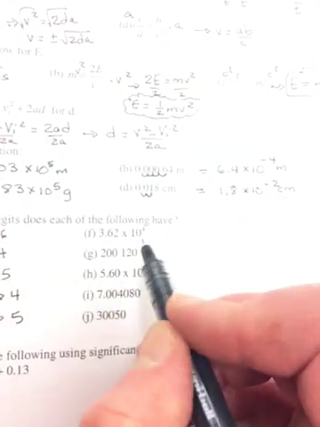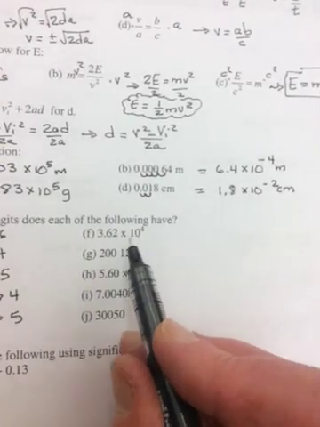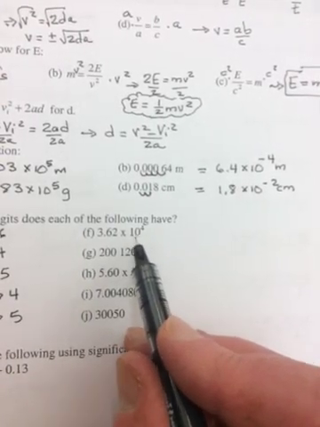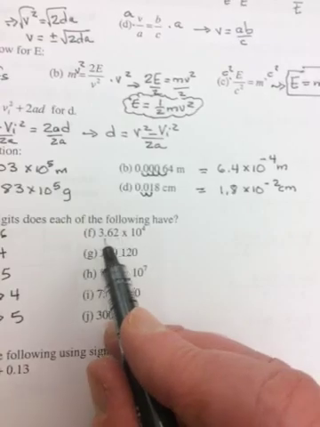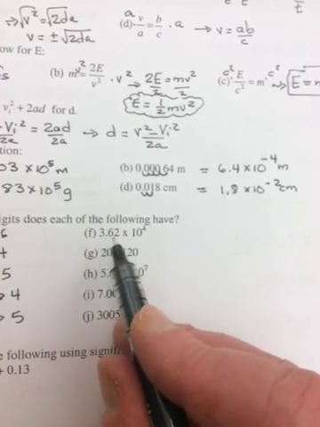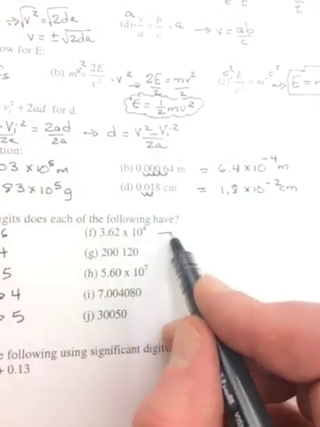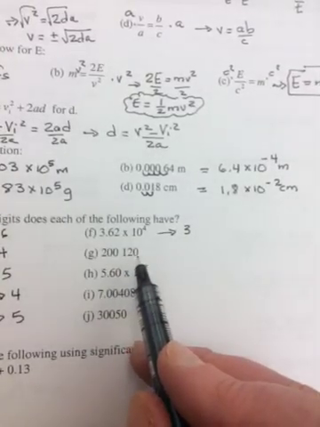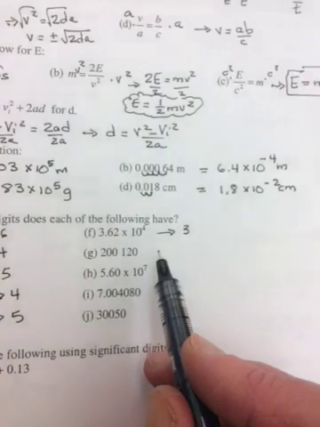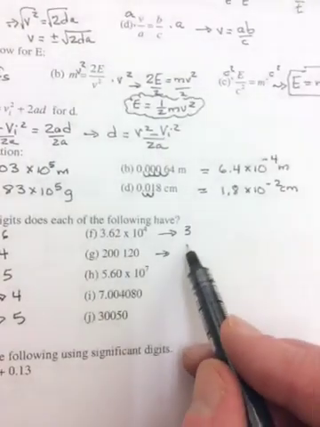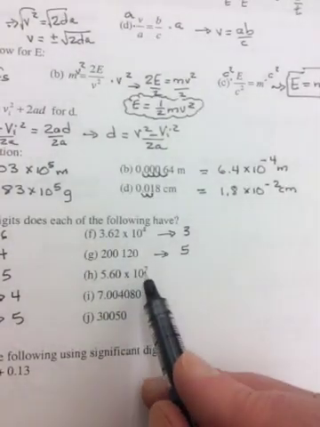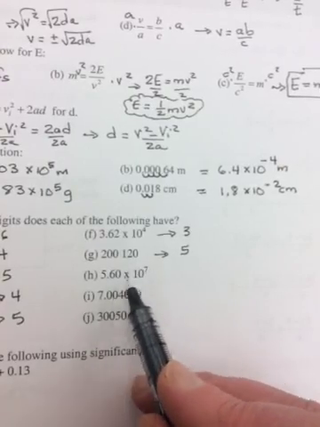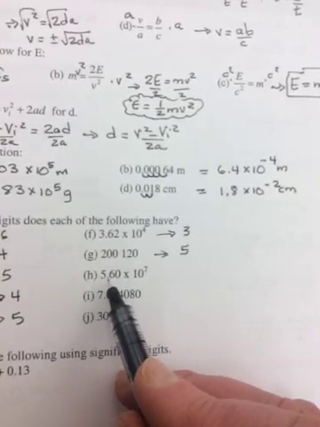In F, the times 10 to the 4th, they don't count in the sig figs. It's just the number itself. So it's just the 3, the 6, and the 2. This one will have 3. No decimal in this guy, so the final 0 doesn't count, but the 2 in the middle do. It should have 5. The scientific notation part doesn't count here, just the ones in front.